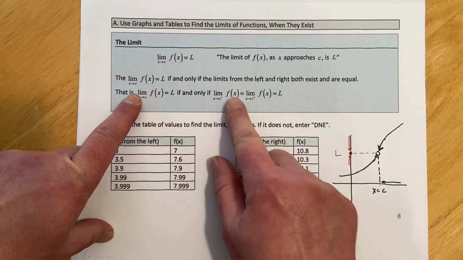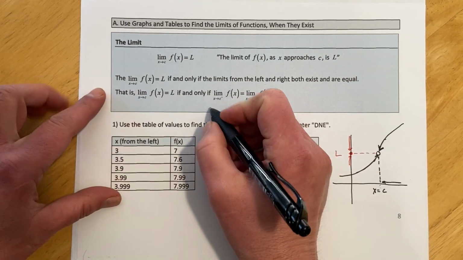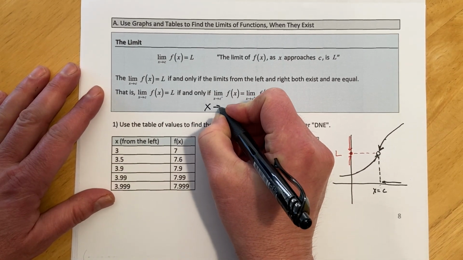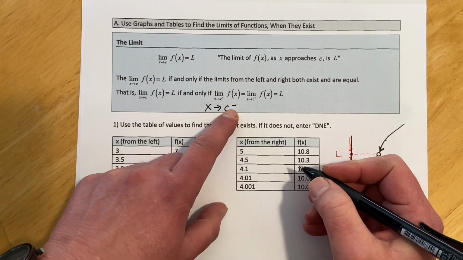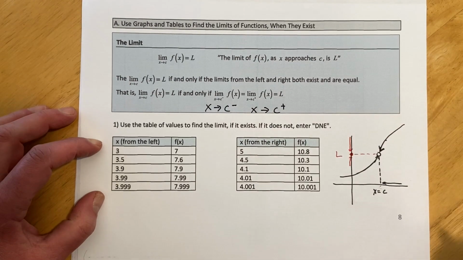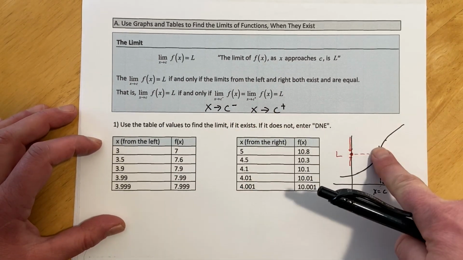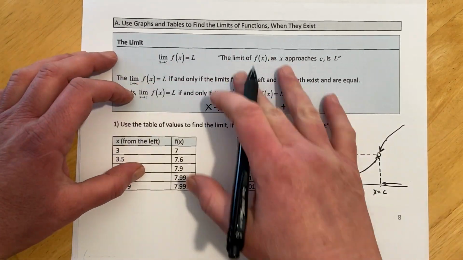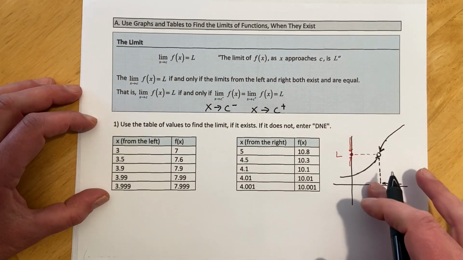And then this is just the sentence in math right here. Let me show you a little bit of notation. This is probably hard to see. This says x goes to c with a little negative there, which means from the left, and then x goes to c with a plus, from the right. So that's what the little plus and minus are: from the left-hand side and from the right-hand side. Okay, so there's the notation and the general idea.